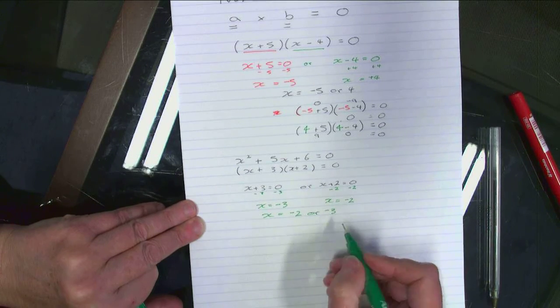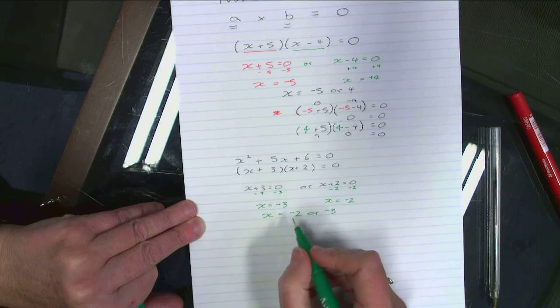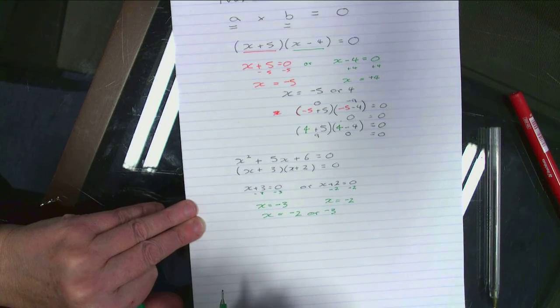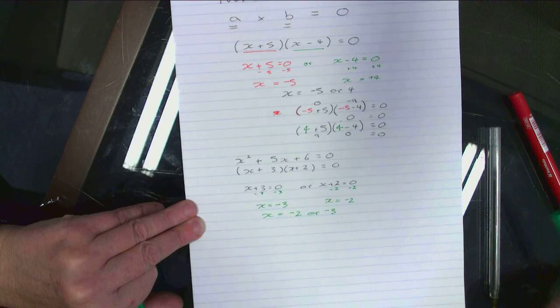Again, we can check that back with this equation by substituting the minus 2 or the minus 3 in. So that's the null factor law.